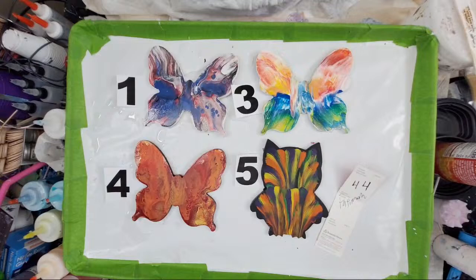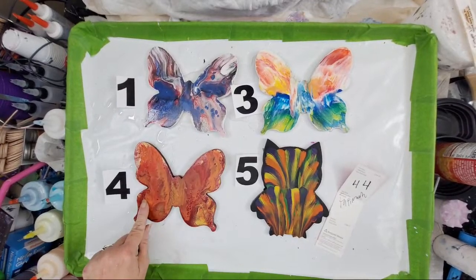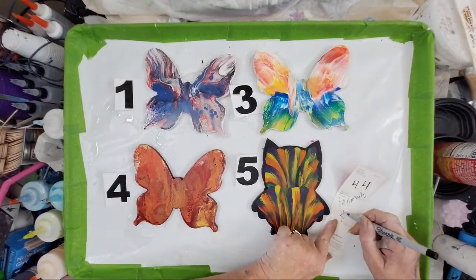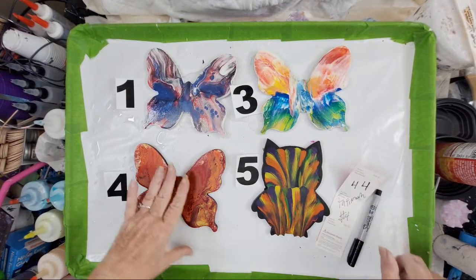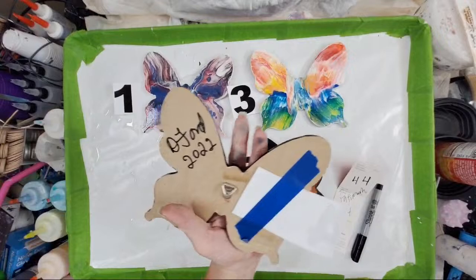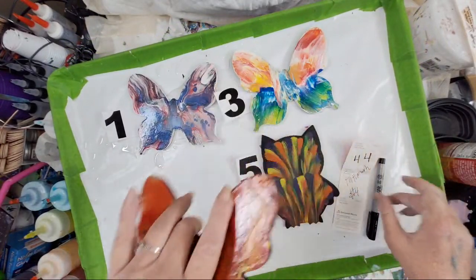Okay. And you'll take number 4, the orange one, okay? Okay, and yours can go in your box tomorrow because it already has a little hanger on it. Yay!